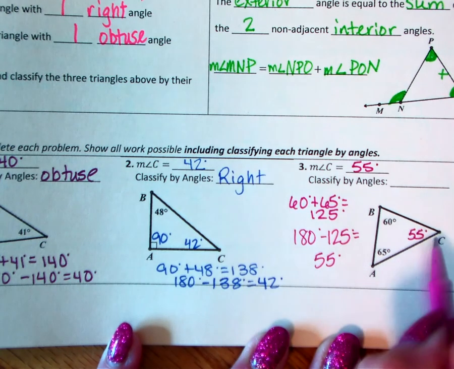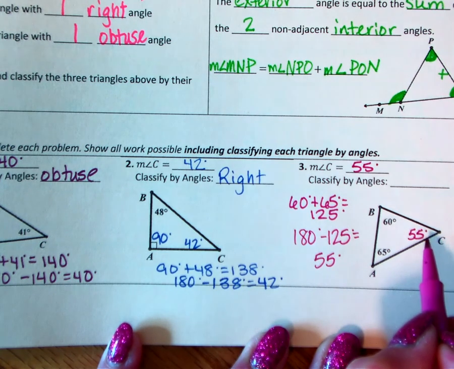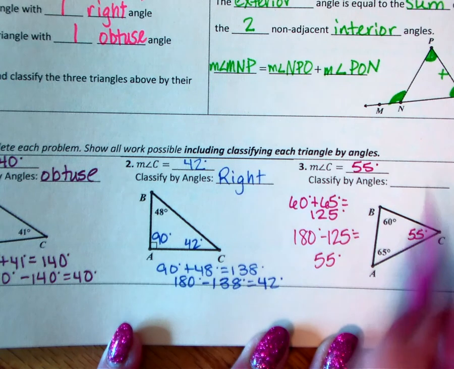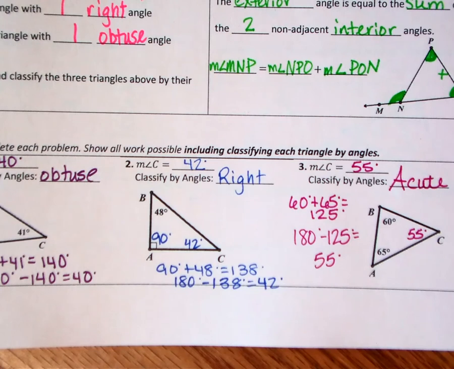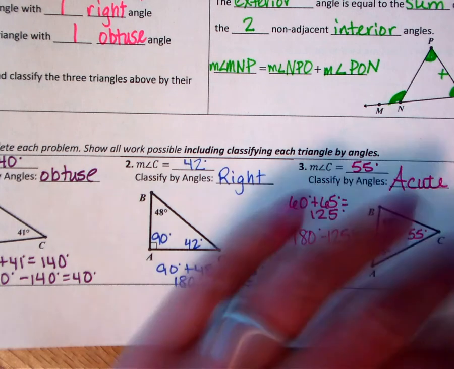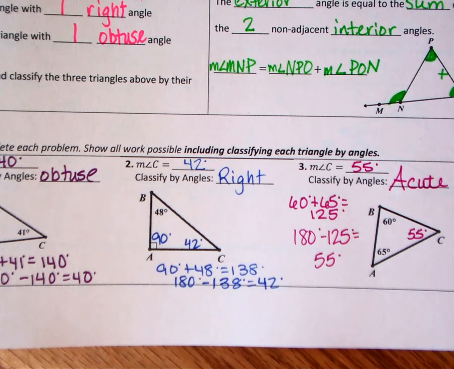Based on the angles that I'm given in the triangle or have found, how would I classify this triangle? As acute, because they are all three acute. So the question I ask, is this equiangular? It is not, because equiangular means all three angles are exactly the same, which would mean 60 degrees. Correct? Everybody with me?